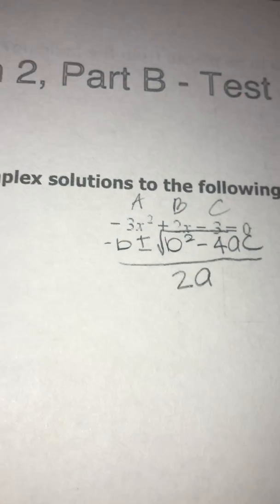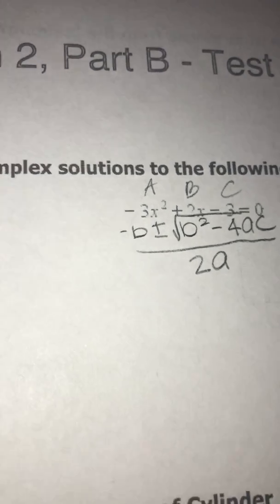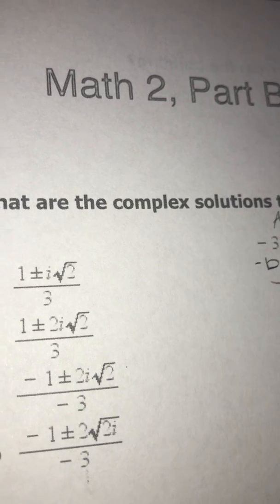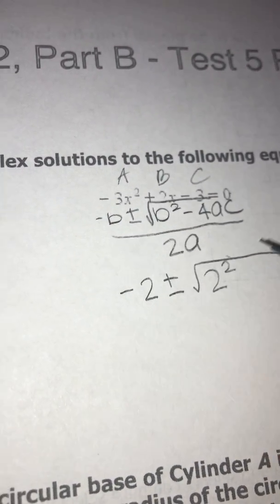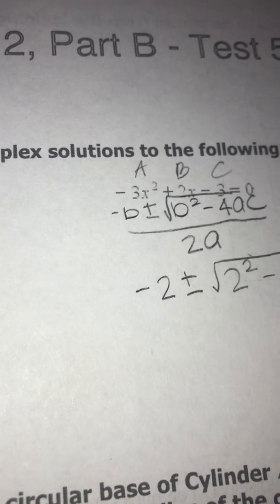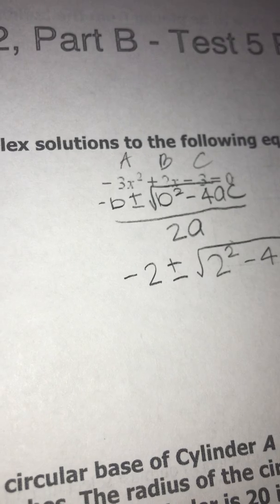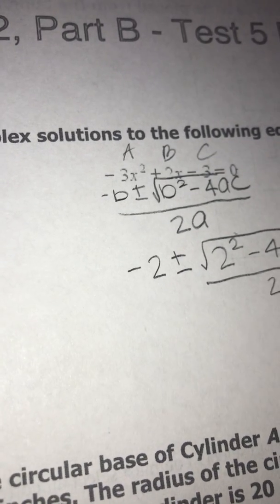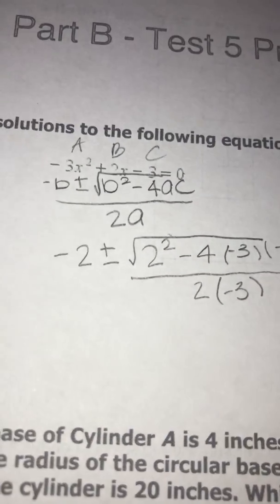Okay, and so opposite of b, opposite of 2 will be negative 2. So negative 2 plus or minus 2 squared, since 2 is b, minus 4 times negative 3 times negative 3. Those are the a and c terms, divided by 2 times negative 3, which is the a term.